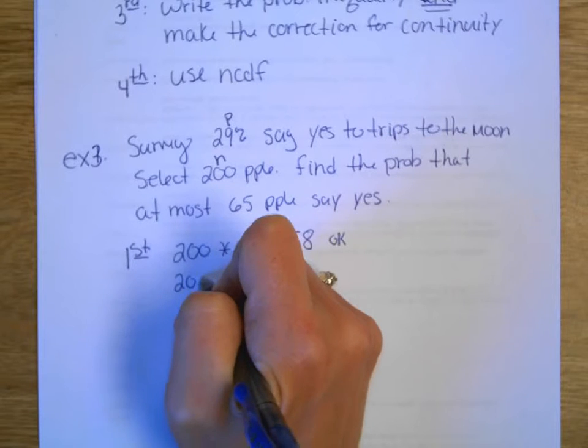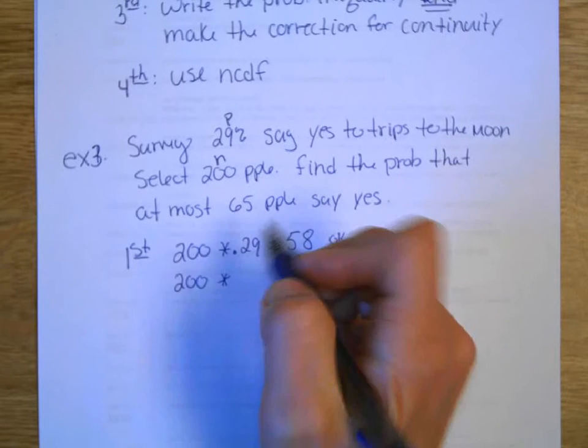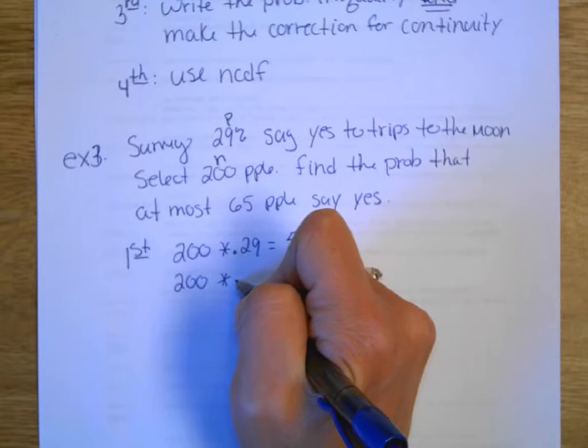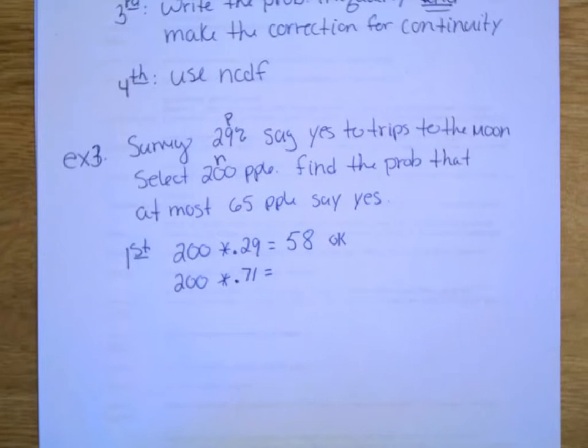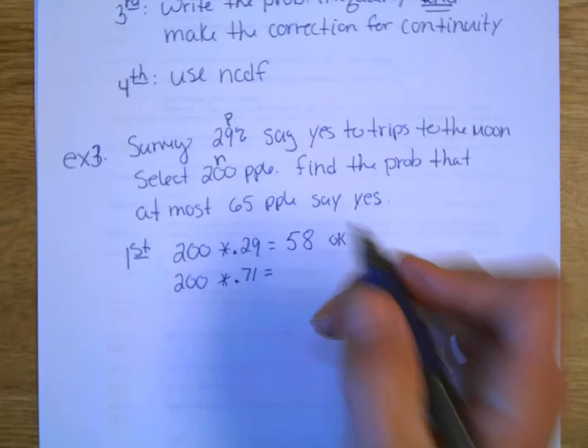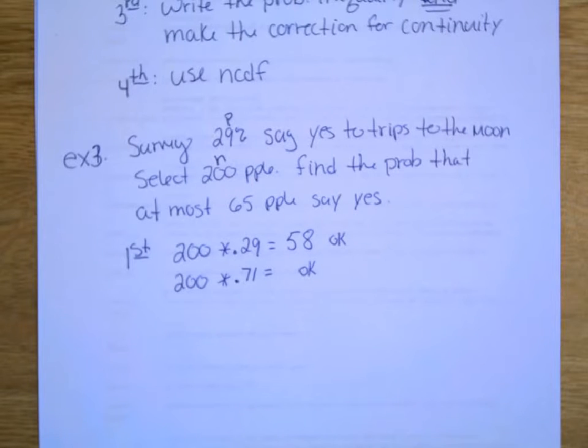Now we'll check 200 times what? How do I get the Q? Subtract the 29% success rate, so that means 71% failure rate. Is that going to be bigger than 5? I would hope so. It's a bigger percentage. I'm just going to say, okay, I don't even care what it is. I know it's going to be bigger than 5. If you don't, then just go ahead and multiply. It's 142.